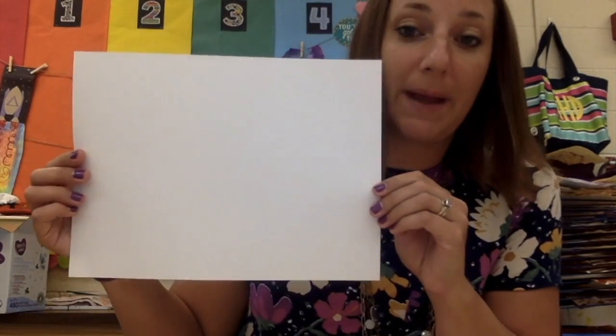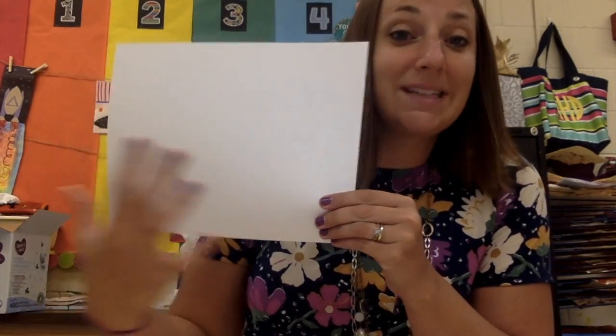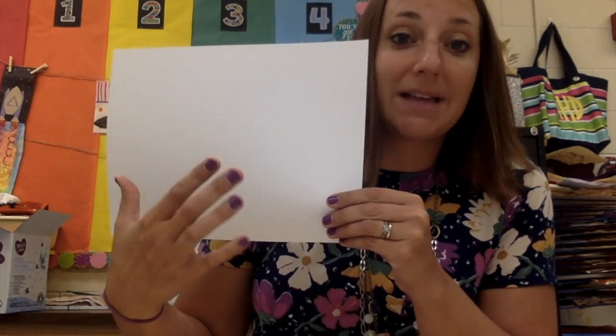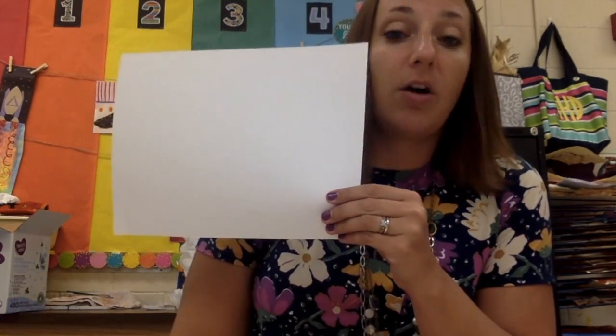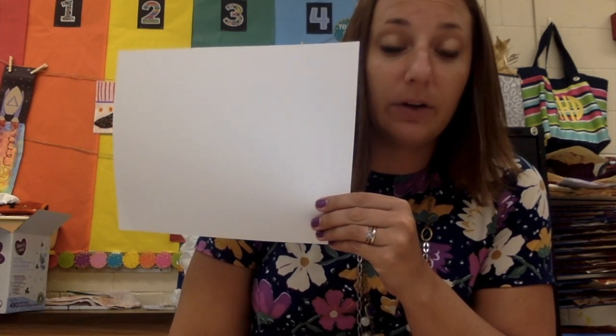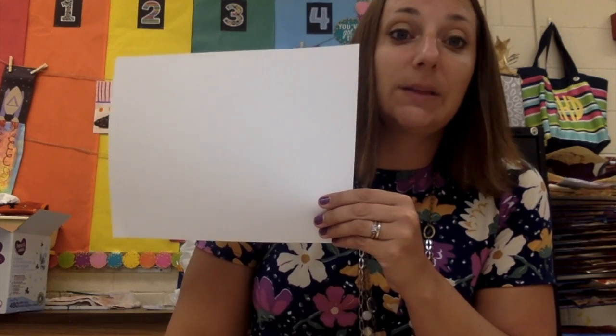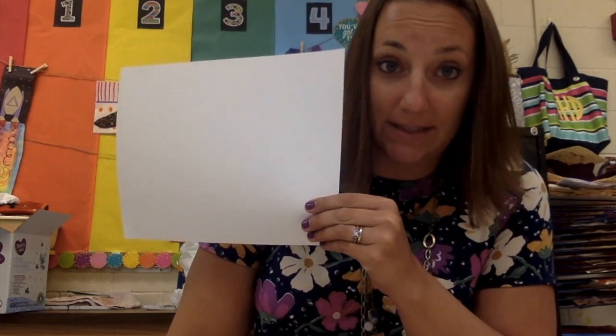A still life is a picture, a drawing, or a painting of a still object. So it could be a vase of flowers, it could be a basket of fruit. In our case today, we're going to draw a table, and we are going to cut our corn out and make it look as if it's resting on the table. So let me show you how we're going to get started.